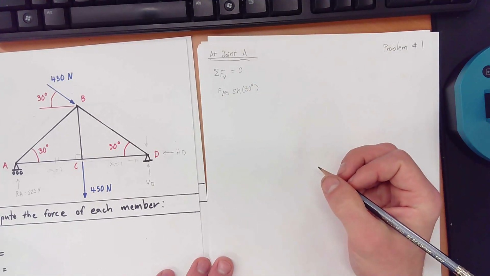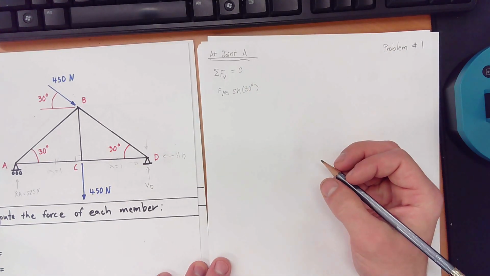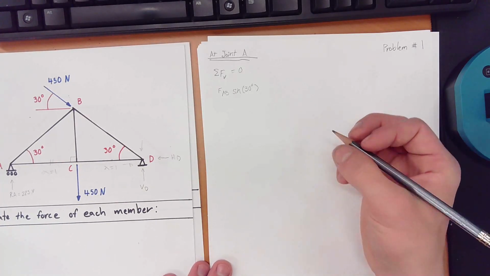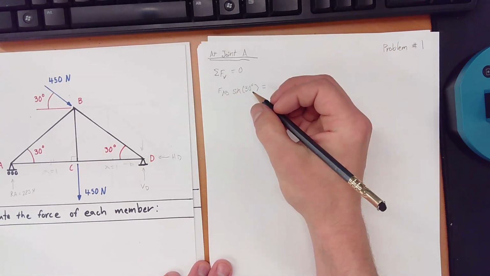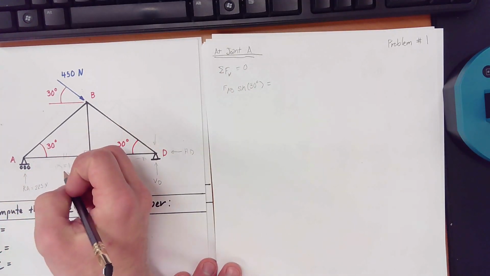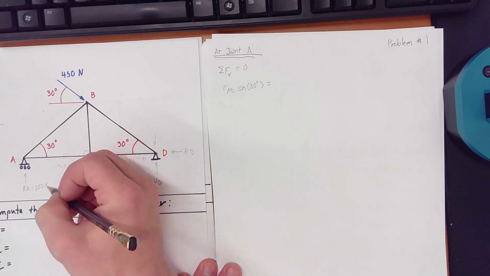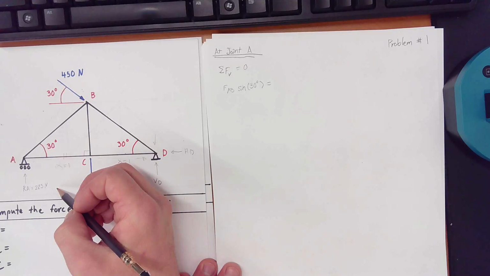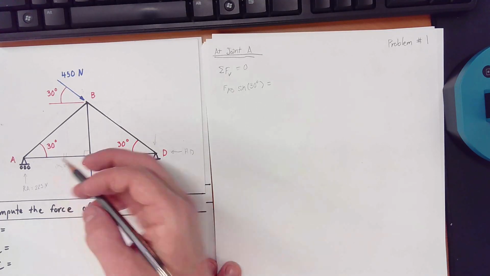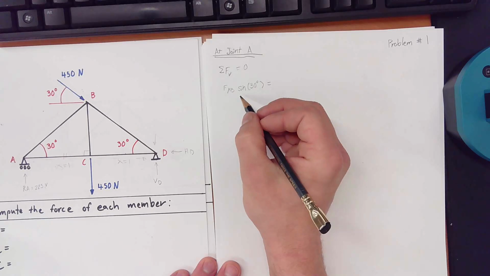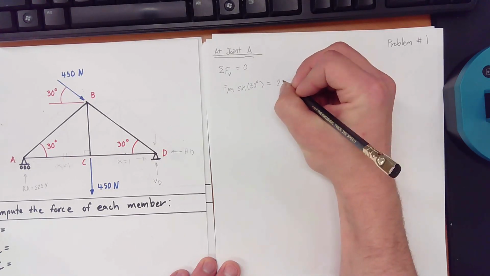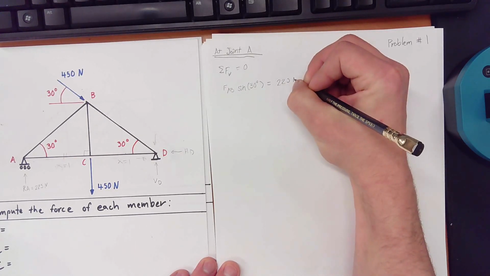Sine of 30 degrees. And what does that give us? That is equal to a resistance of, in the opposite direction of our RA, which is 225 newtons. So the other side of this equation, whatever this is, must equal to 225 newtons.